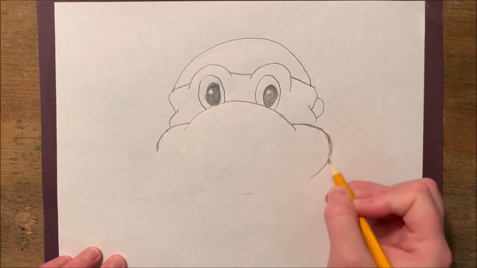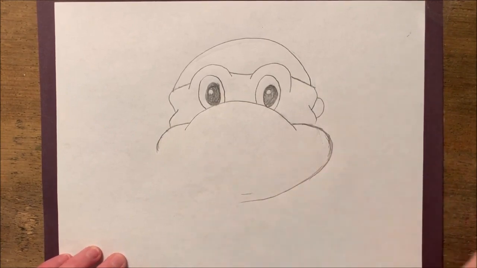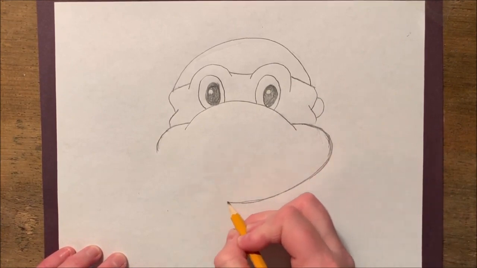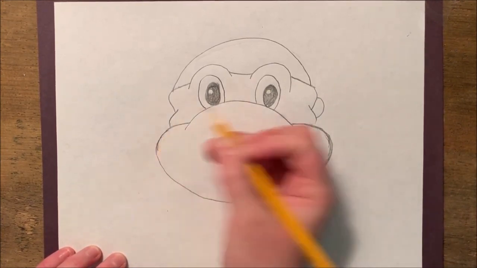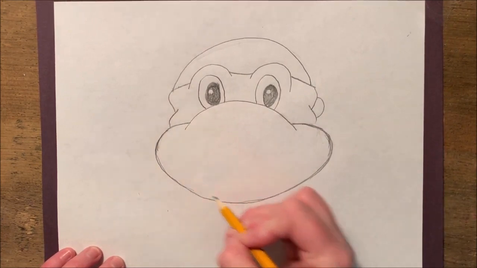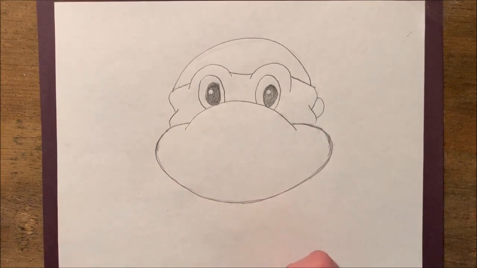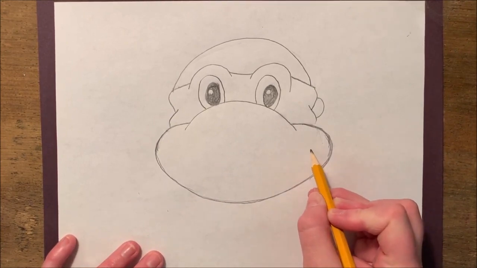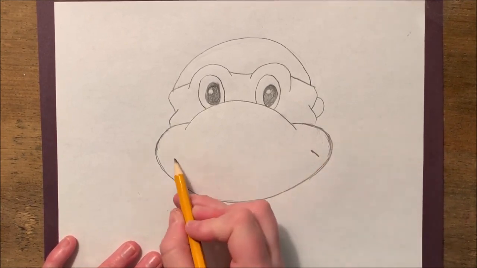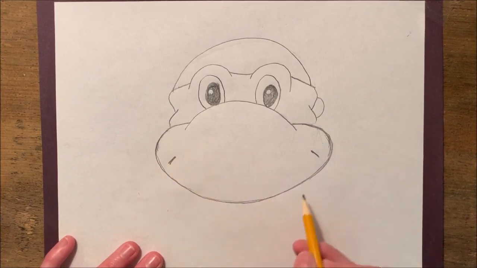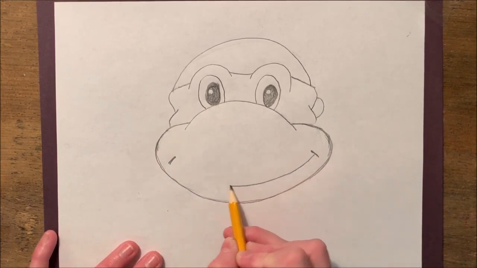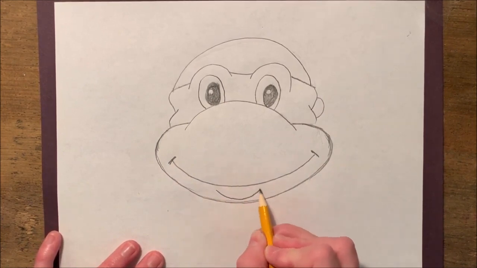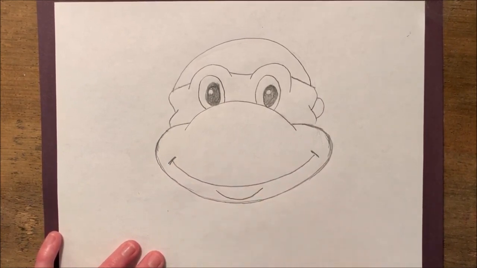For the bottom of the nose, or for the mouth, we're going to curve down from cheek to cheek with a large curved line. Remember, if you make a mistake, it's okay to erase and go back. Next, for the mouth line, I'll add 2 short diagonal lines and then connect them with a long curved line. For the chin, I added a small curve underneath.